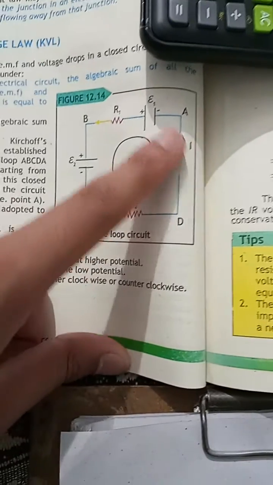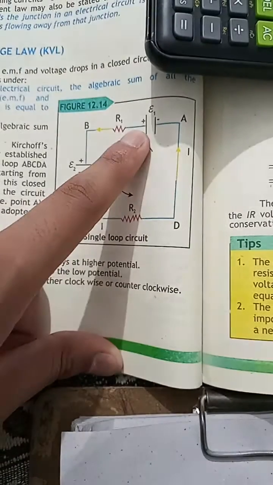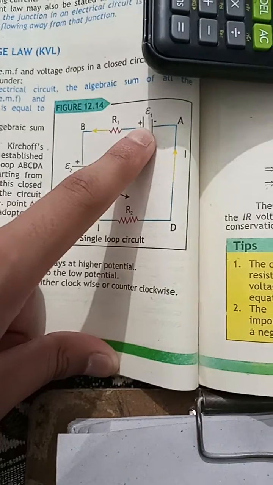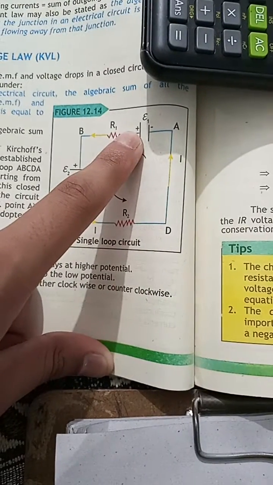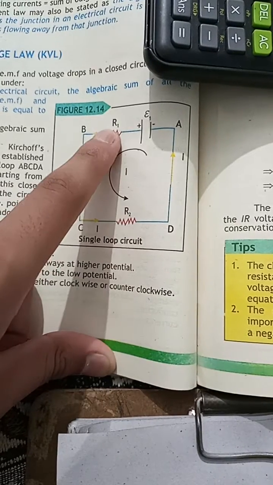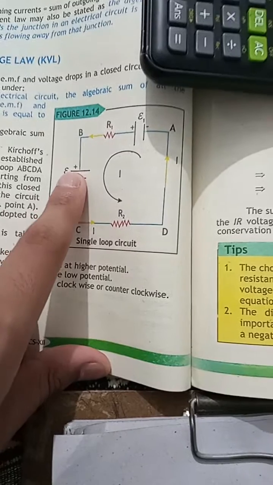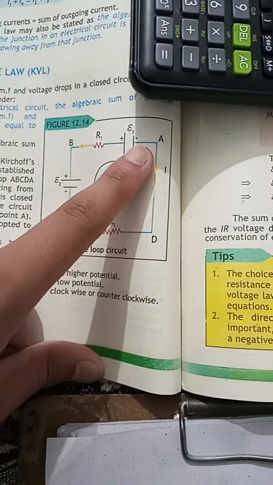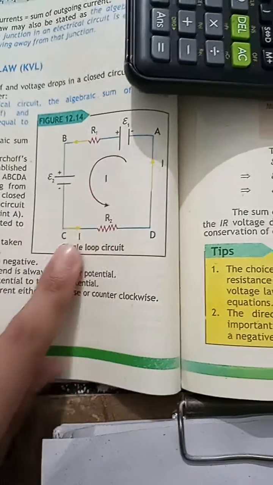So this is the diagram A, B, C, D as a whole figure, and I told you how you're going to do this. If the current goes from the lower terminal to the higher terminal potential, it is positive. Then it's negative, negative, negative. Why? Because it's going from the highest to the negative terminal. It's going from lower to the positive terminal, so it will be positive actually.